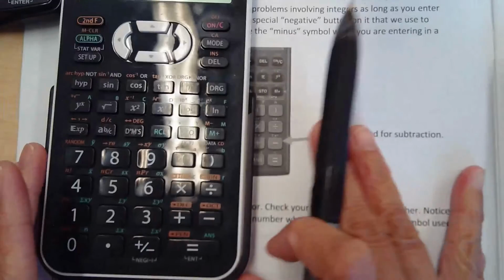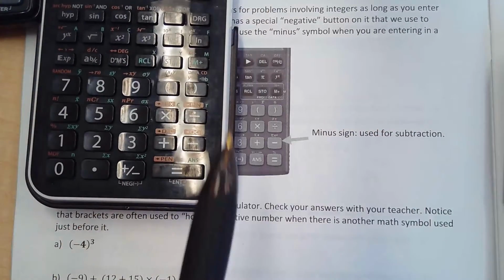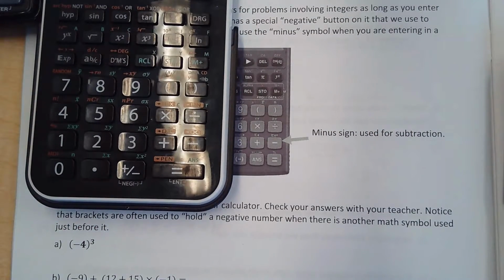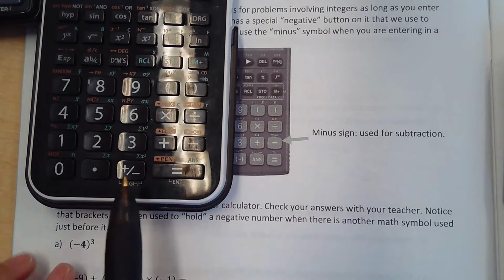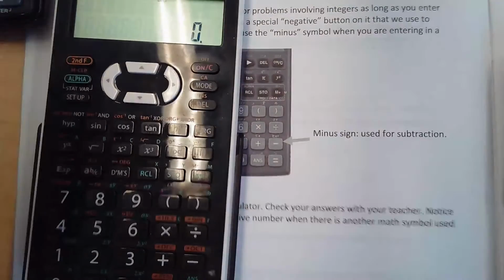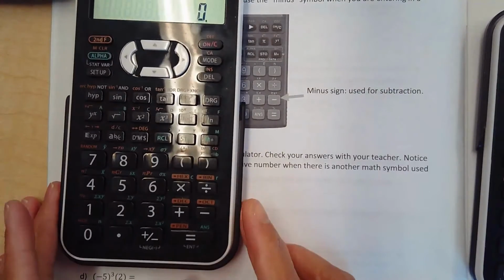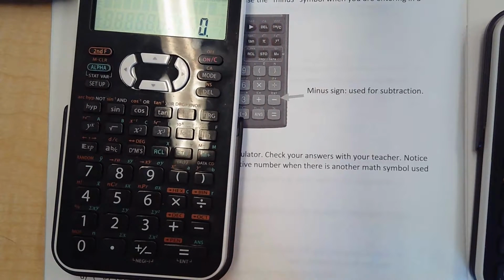Now, this calculator, maybe some of you have this. You don't have a specific negative sign, you have a plus or minus. So if I want to type in -3, you would go 3, then plus/minus.